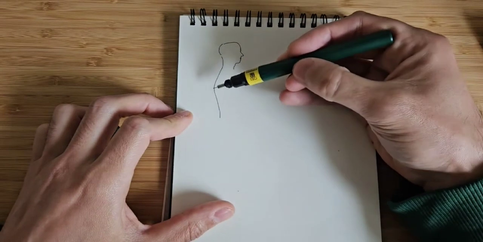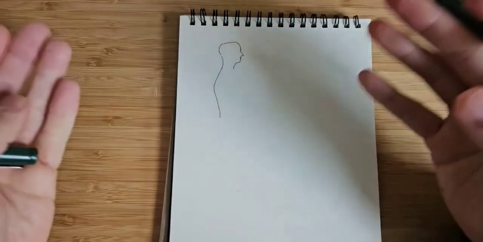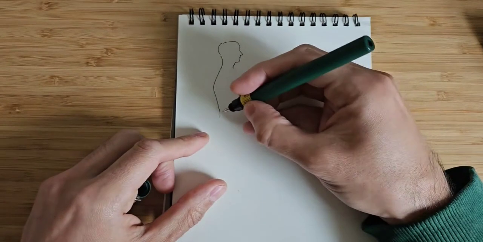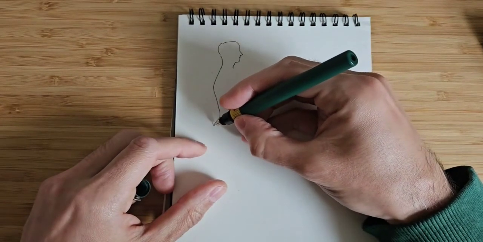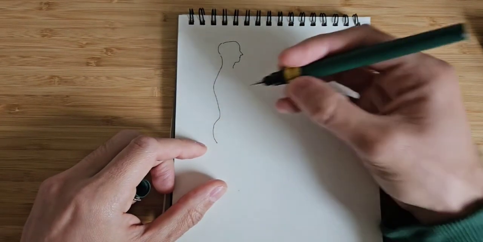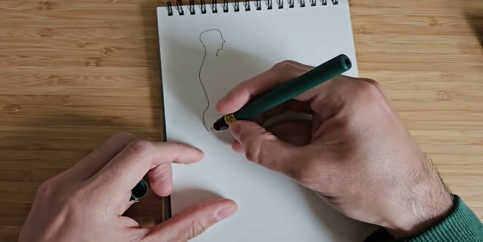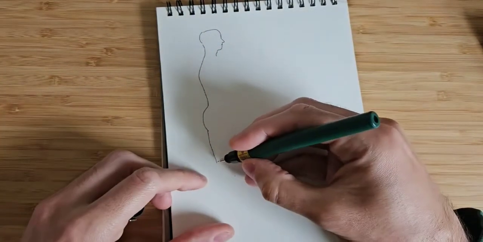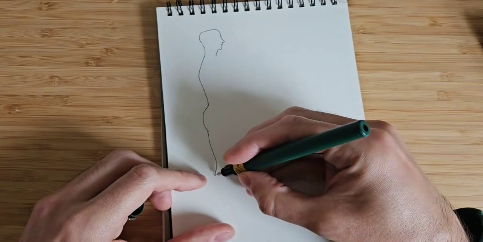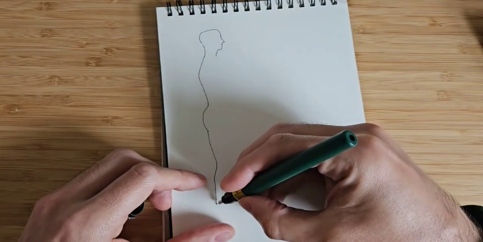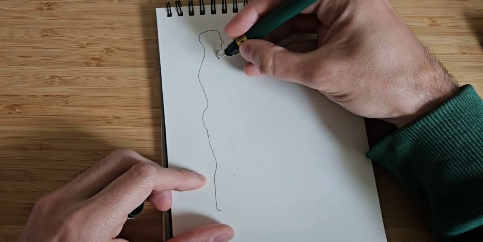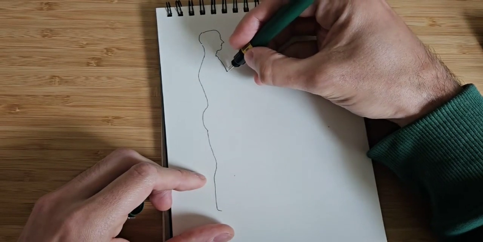This position is not fully straight, okay? And this is something that you are going to understand during this class. This is the chest, guys.